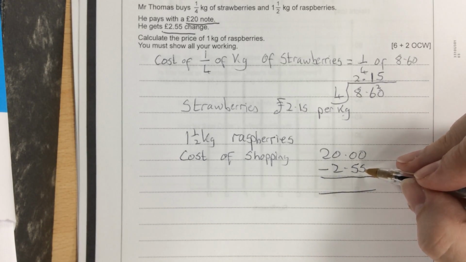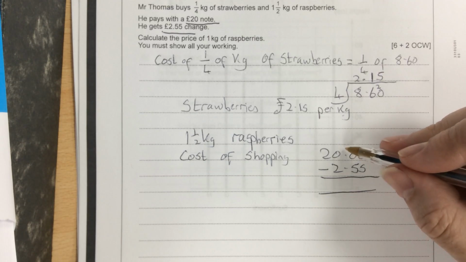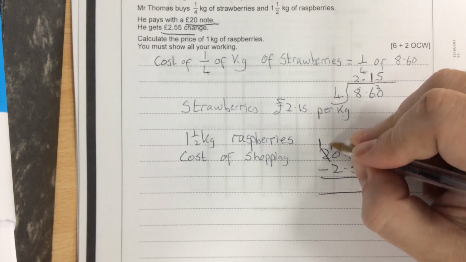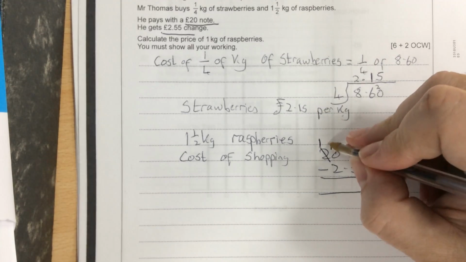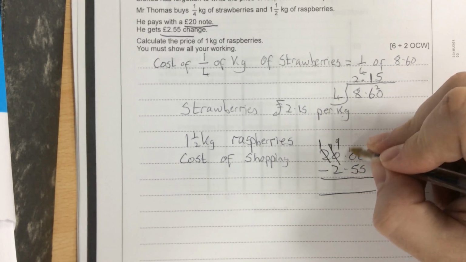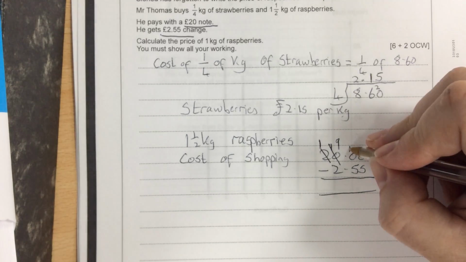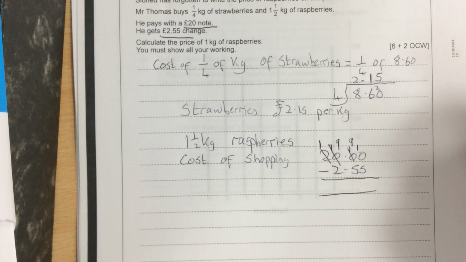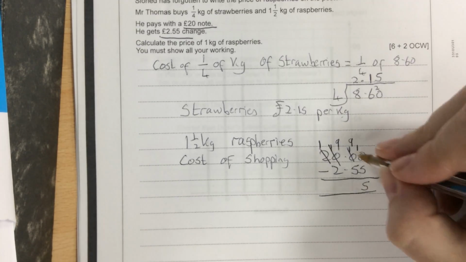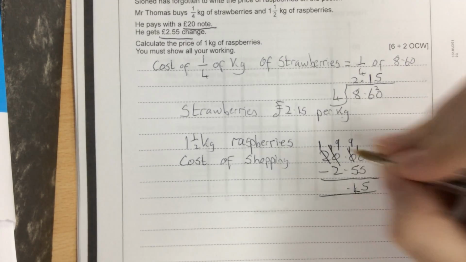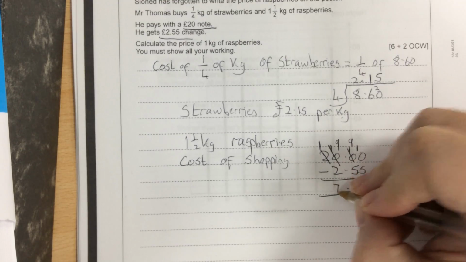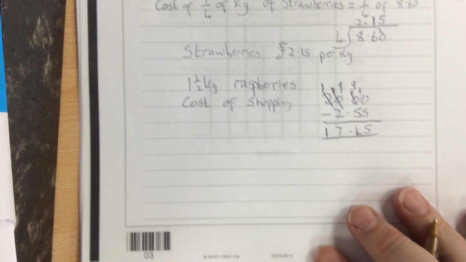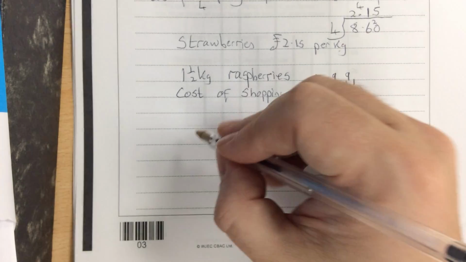0 take away 5 you can't do, so you need to borrow 1. You've got to go all the way to the end, borrow 1 off that 2, so it becomes a 1, and that becomes a 10. And now I can borrow 1 off the 10, so it becomes a 9, and that becomes a 10. Borrow 1 off the 10, and that becomes a 9, and the 1 goes on the end. 10 take away 5 is 5, 9 take away 5 is 4, 9 take away 2 is 7, and then 1 take away 0 is 1. So the shopping is £17.45.